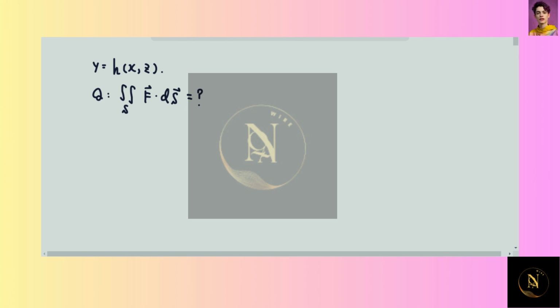So we're just going to go through the exact same process of how we derived the original formula. It's just that we have y as a function of x and z instead of z being a function of x and y. All right, so let's go ahead and start.